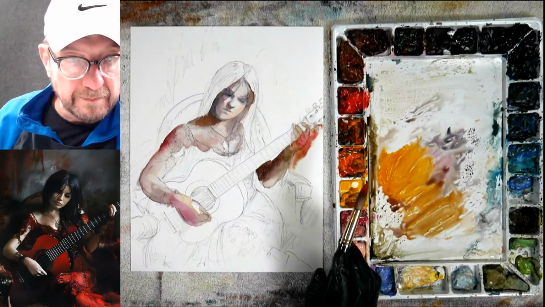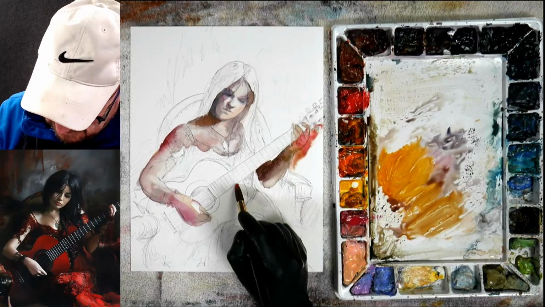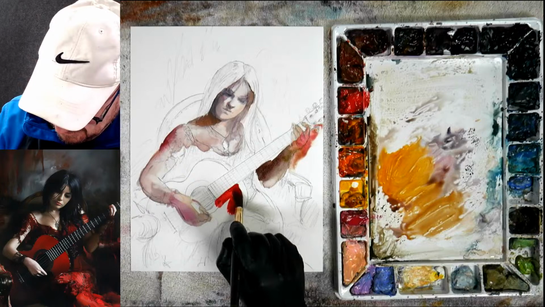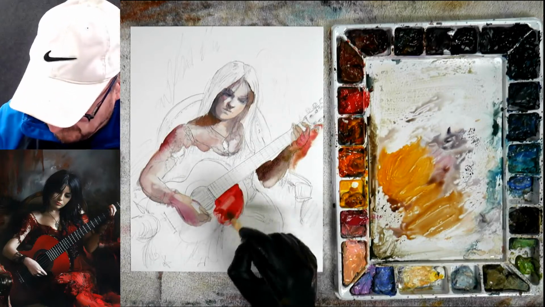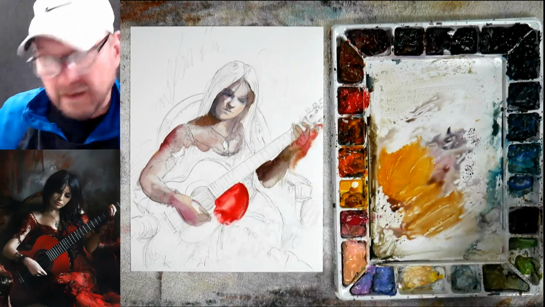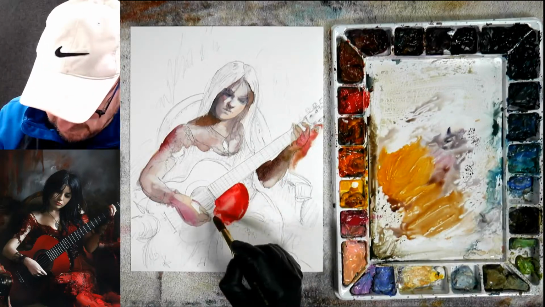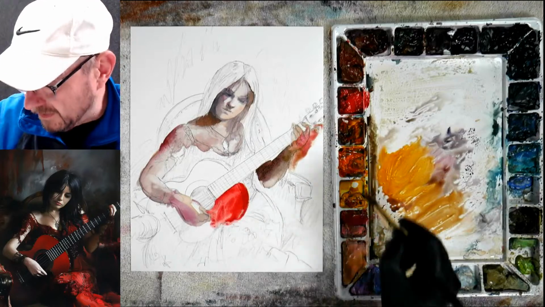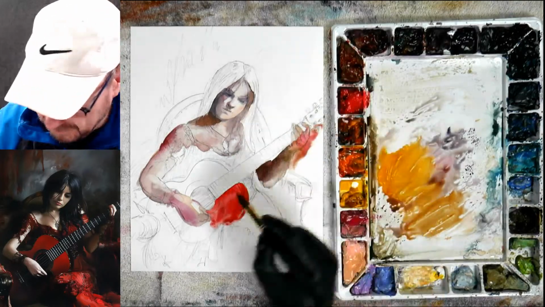Now I'll go do my middle tones, which are my red guitar. And so I'm going to make it super bright red. And I don't have to worry about going beyond the guitar because I'm going to make that with black or something really dark. But I do want the red to be super, super shiny and bright.